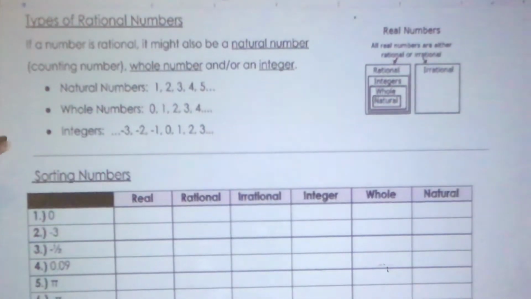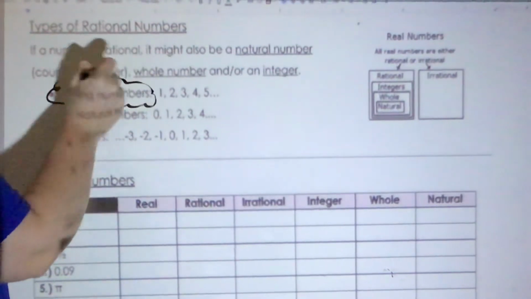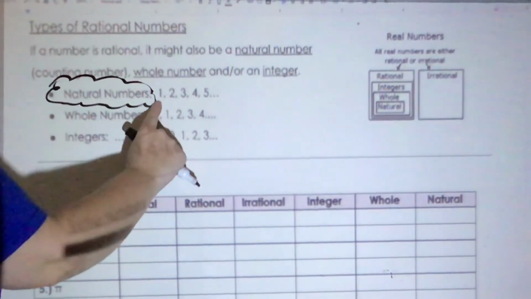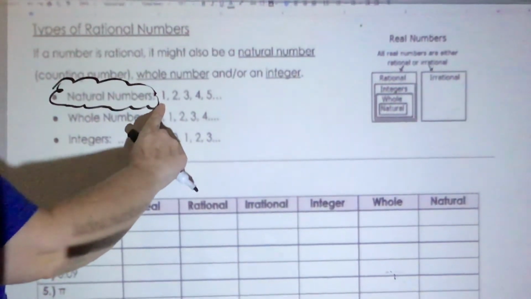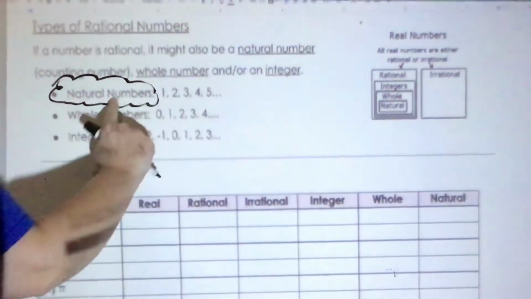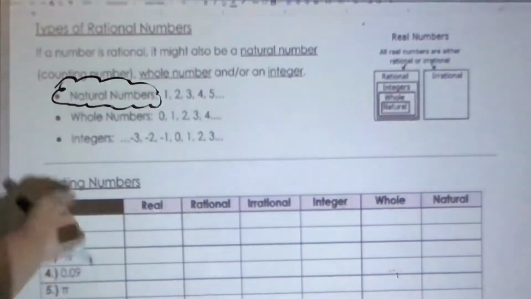The most basic category is the category of natural numbers. And natural numbers are just the numbers that you would count with, and sometimes we call them counting numbers. So 1 is a rational number, and it's also a natural number. 2 is a rational number, and it's also a natural number. 3, 4, 5, and so on.